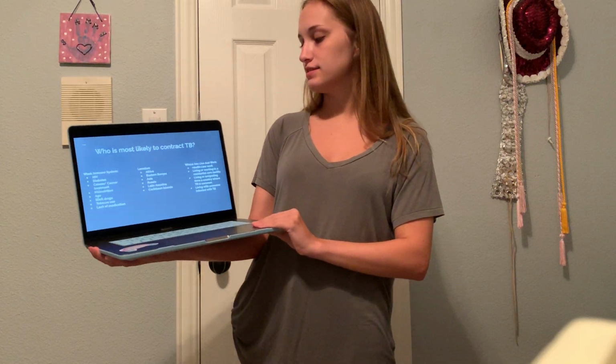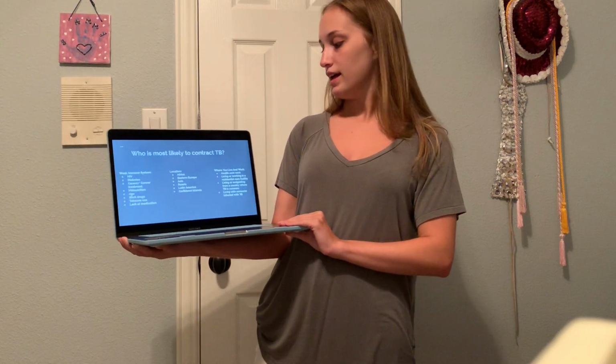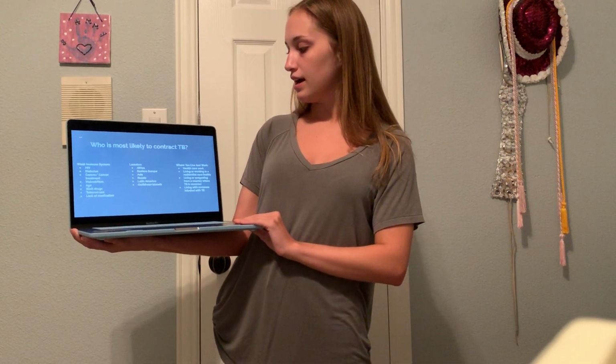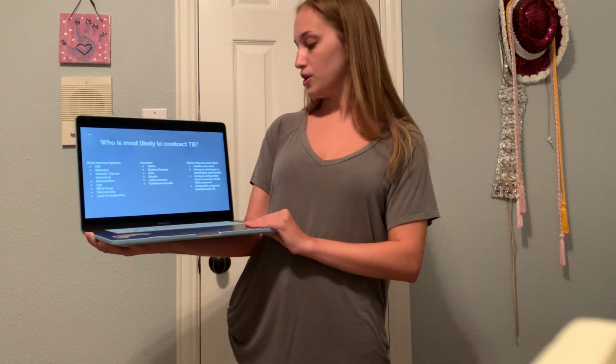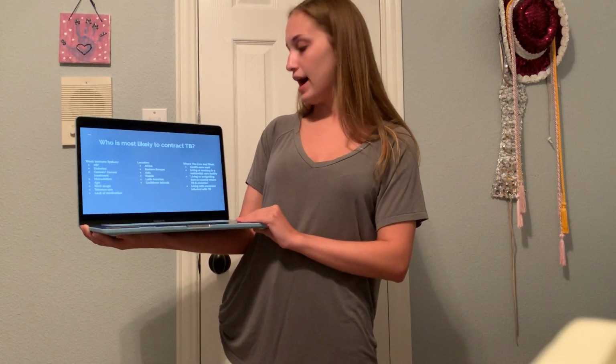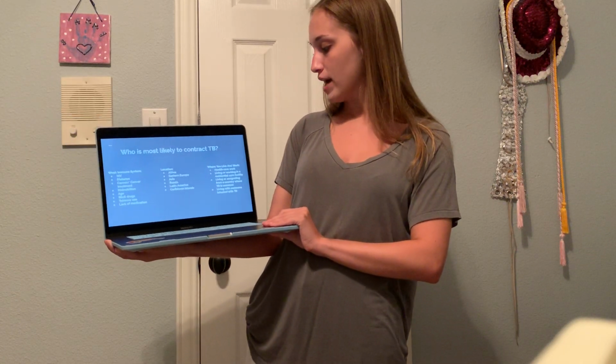Some locations, so it's found in Africa, Eastern Europe, Asia, Russia, Latin America, and the Caribbean islands. Where you live and work also has an effect. So if you work in healthcare, obviously you'd be working with patients with tuberculosis, so you can contract it yourself.